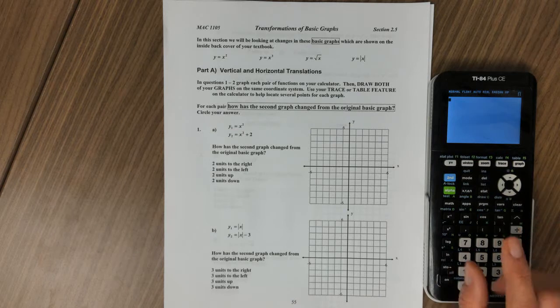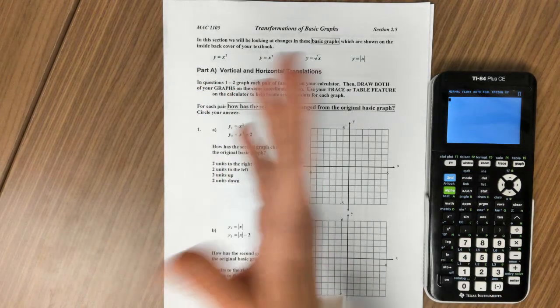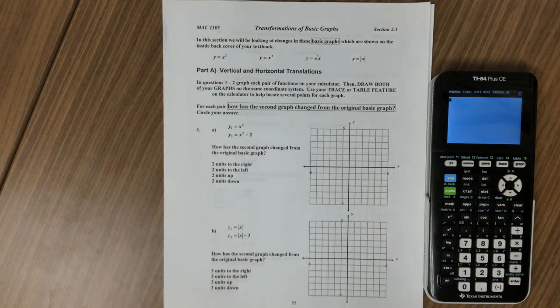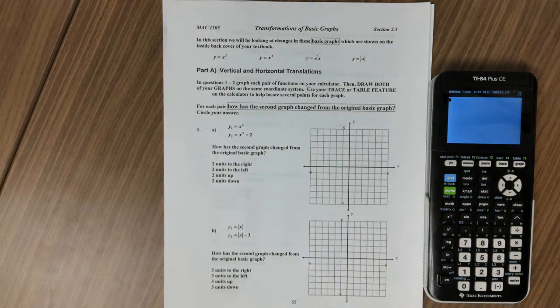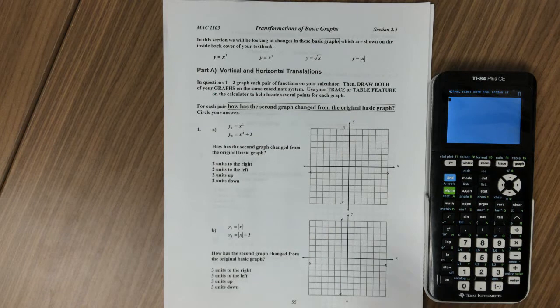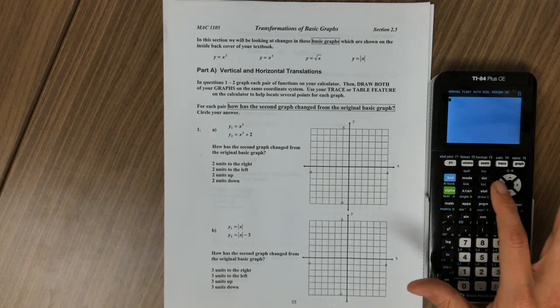Alright, so first I just want to point out there are going to be transformations of whatever graphs they give us, but these four up top are pretty common, and I just want to remind you, hopefully, or possibly teach you how to graph these.